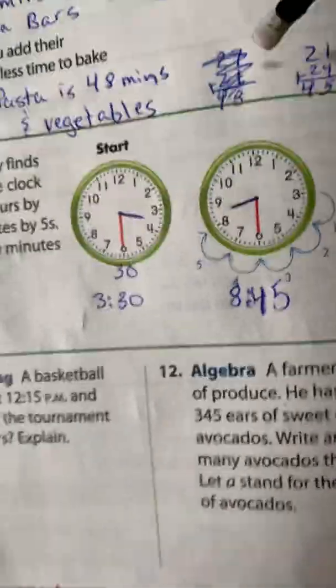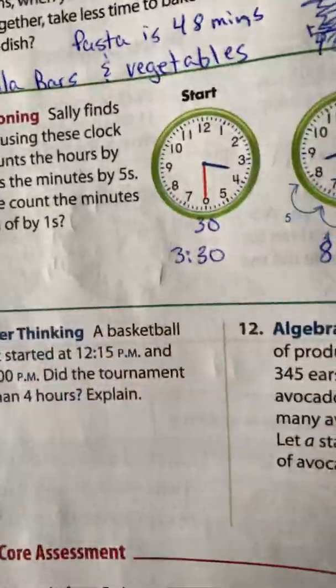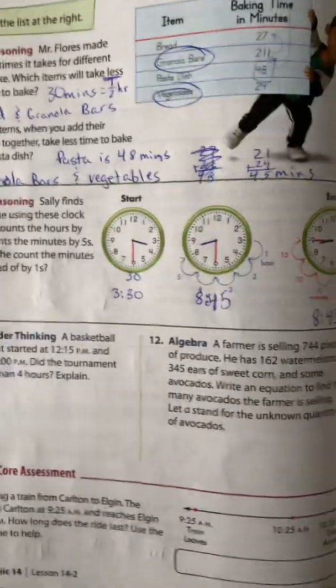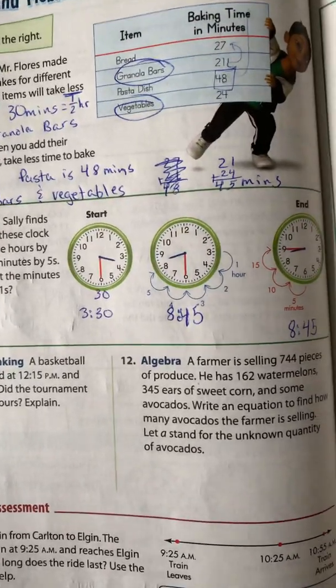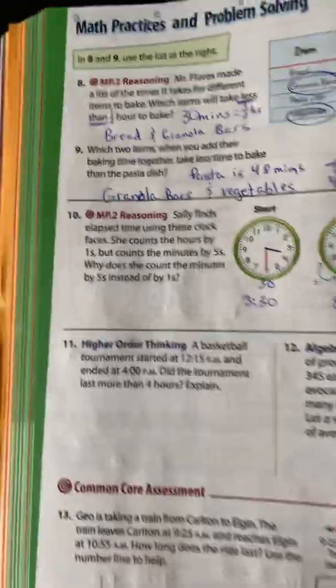So why does she count the minutes by fives instead of by ones? I hope you're all raising your hands here with the answer. All right, cool, because I know you're going to say the correct answer.